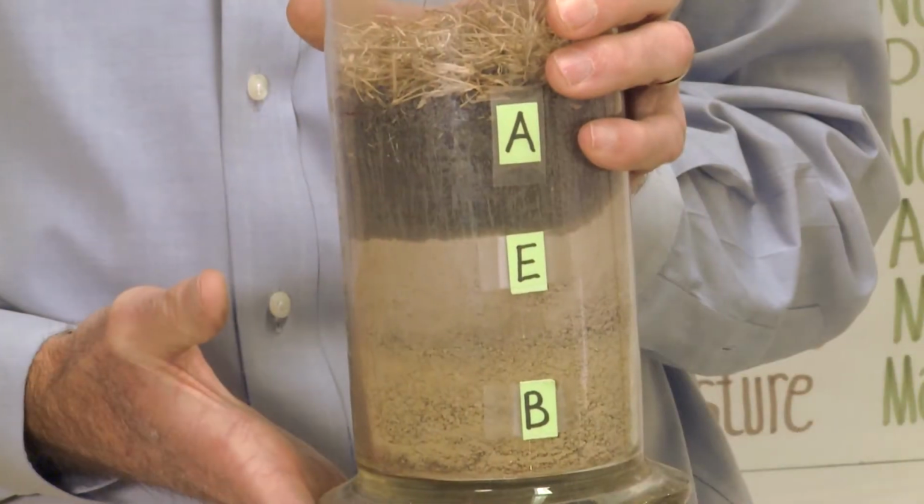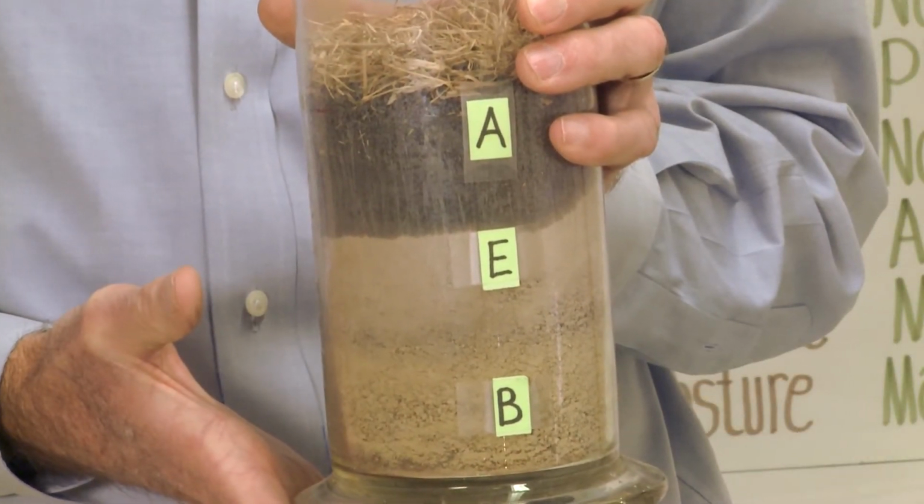What they do is they actually burrow through the soil, and in the process of burrowing, they dig channels through the soil, which allows for the movement of water down through the soil. They also carry organic matter with them as they move down through the soil. So let's take a look at the impact of earthworms.